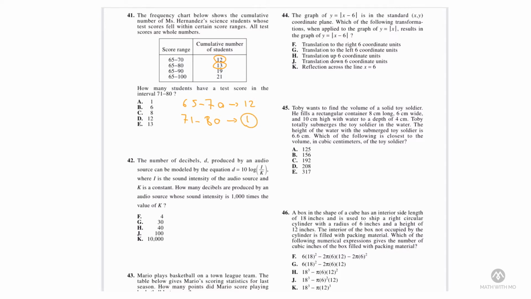Why? Because from 65 to 80 there are 13 students, which is only one above this 12. So that one extra student came from 71 to 80. Done. That's A.